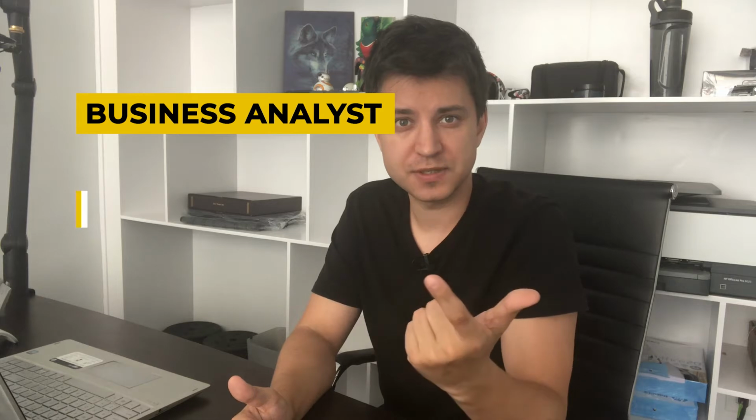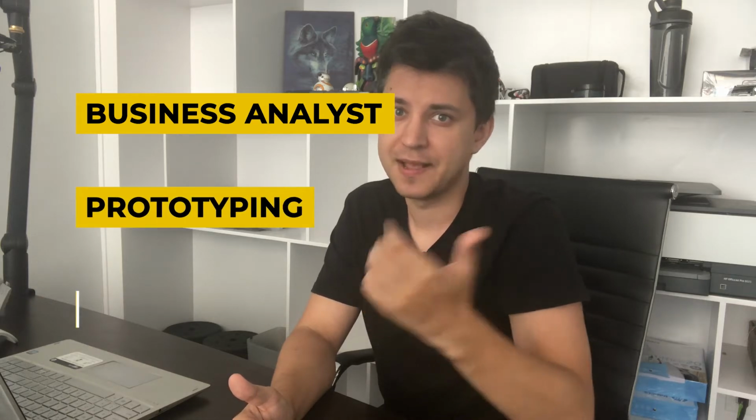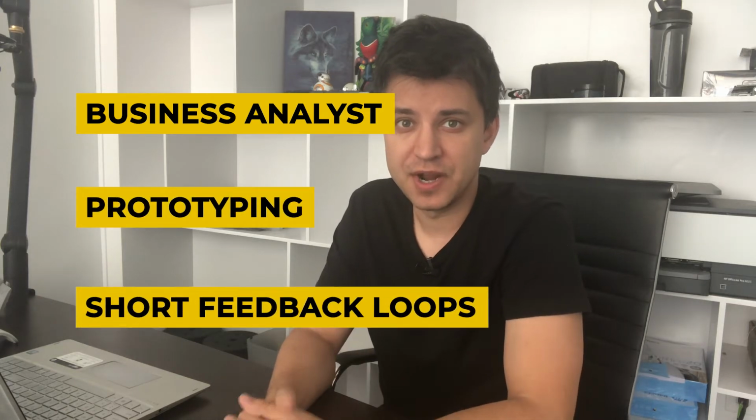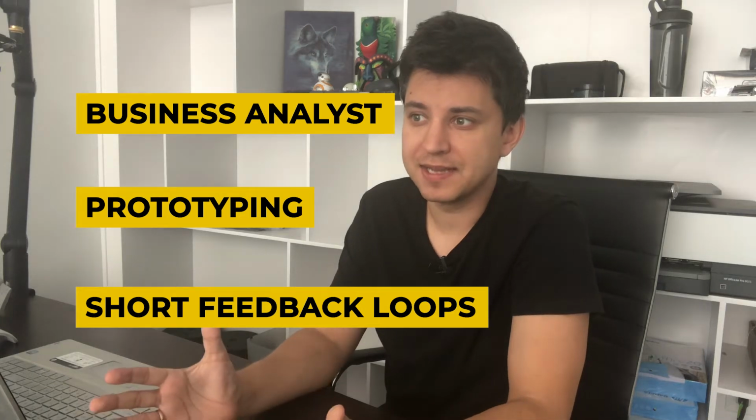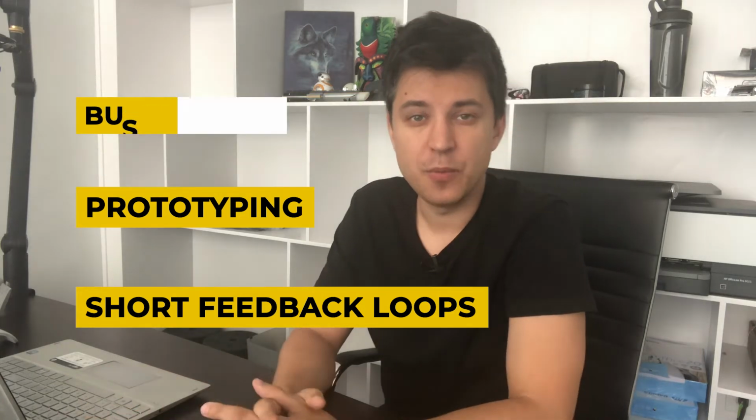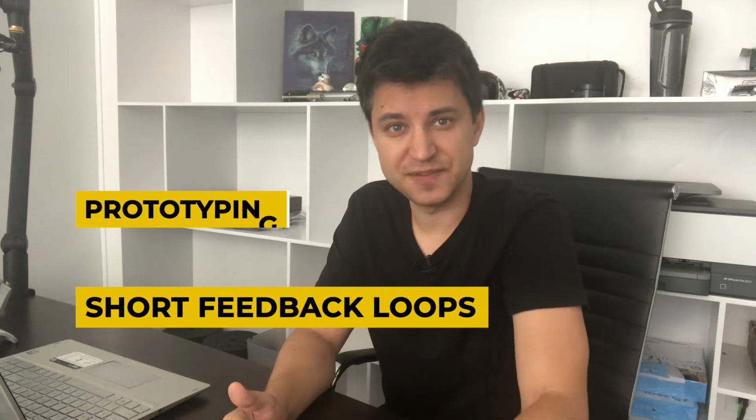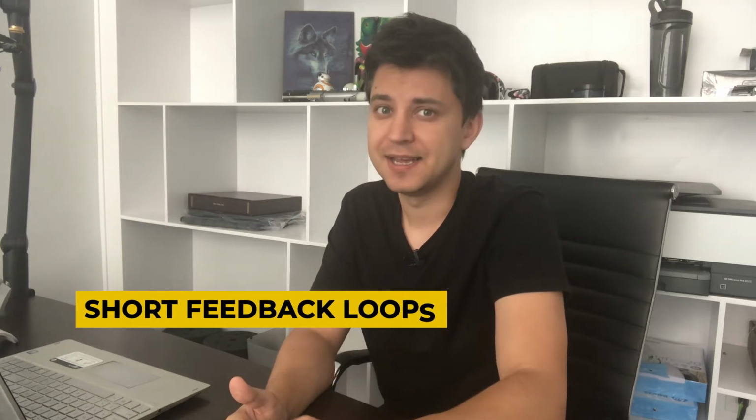So using these 3 main secrets, business analyst help, prototyping and short feedback loops, you will never deliver features in a way that wasn't supposed to be delivered. We even have in our agreement specifically outlined that if our client doesn't approve a feature in the way we deliver it, our client is completely free of charge.